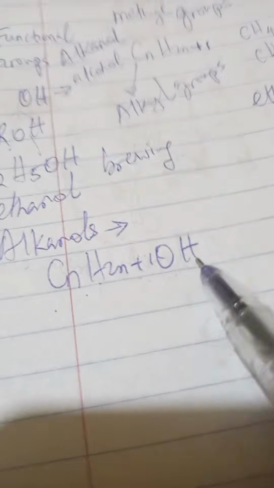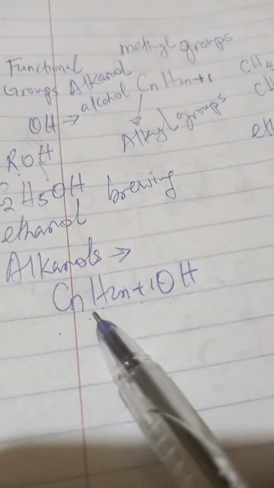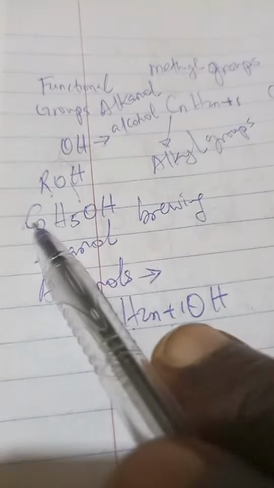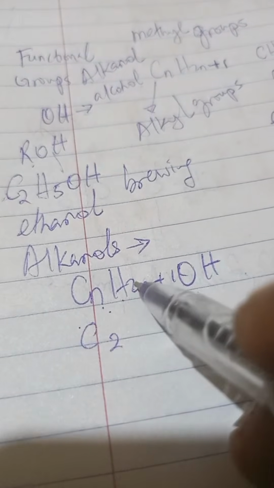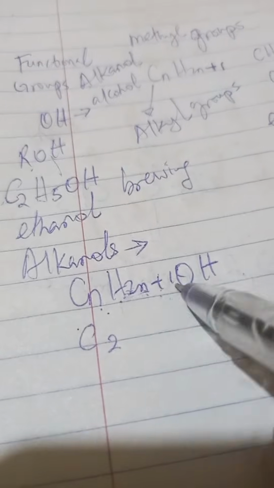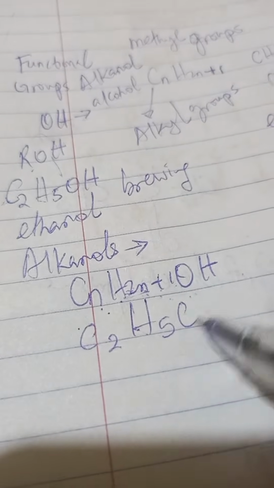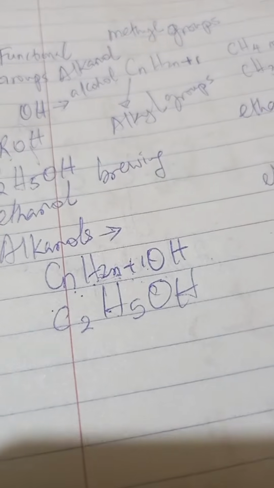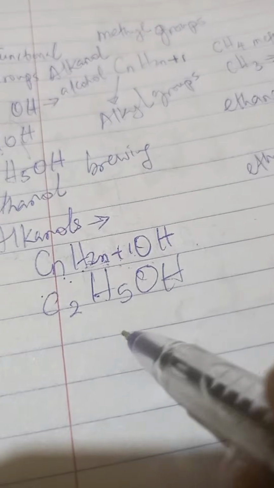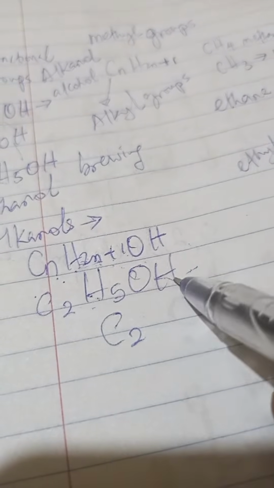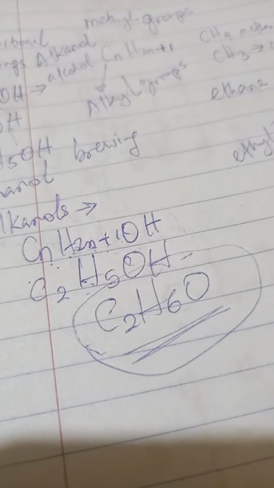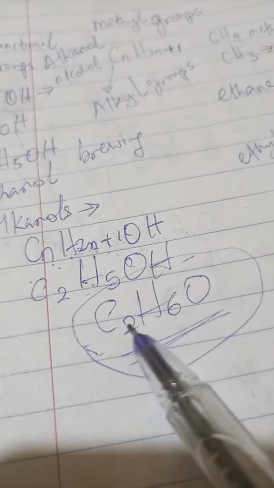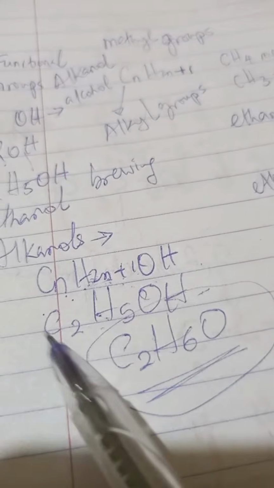CnH2n+1, then put OH. What if n is 2? That's how I got this formula. When n is 2, put 2 here, so that will be C2. Then 2 times 2 is 4, 4 plus 1 is 5. C2H5, then OH. Some textbooks, and sometimes JAMB, combine all the hydrogen together: C2H5 plus 1 is 6, so C2H6O. Please don't confuse it. This is also ethanol. But most of the time, it's written as C2H5OH.